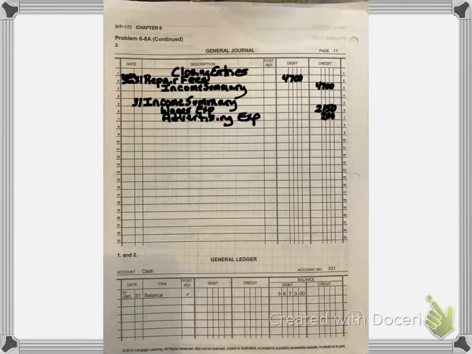We're going to credit rent expense for $640. We're going to credit supplies expense for $300. We're going to credit telephone expense for $50.